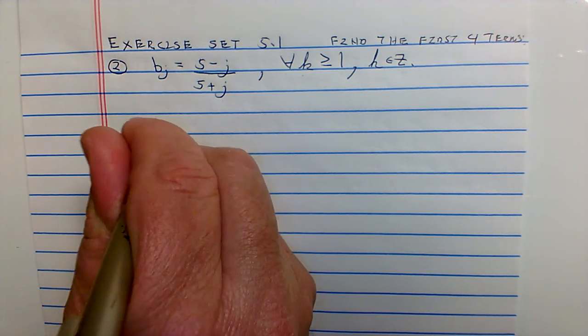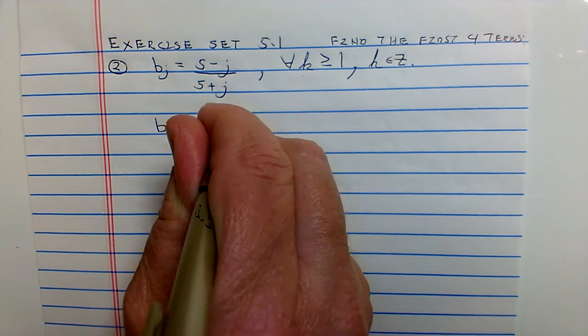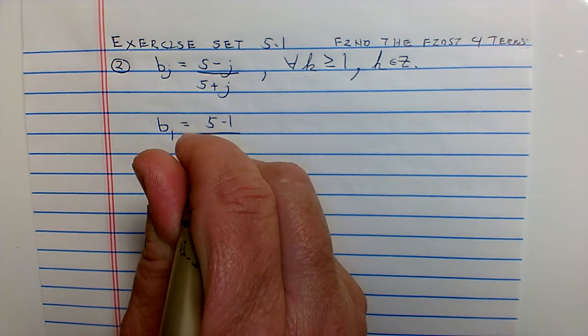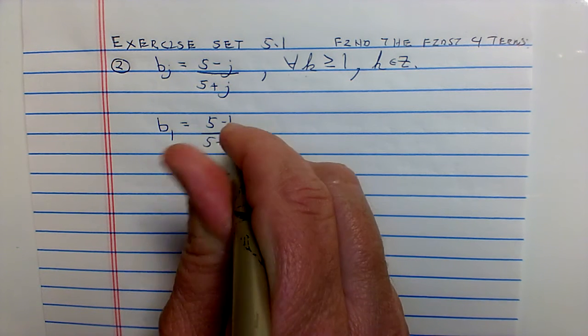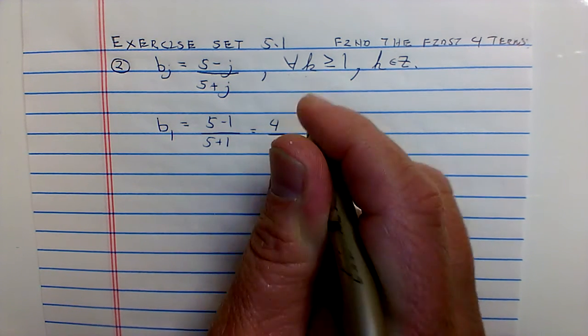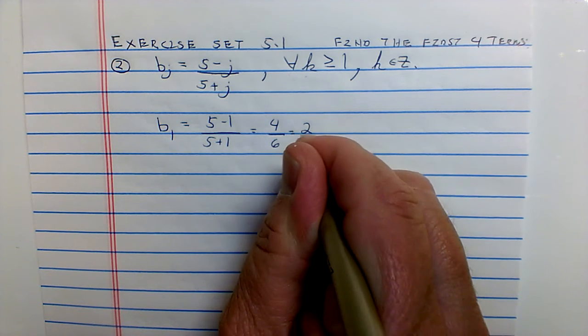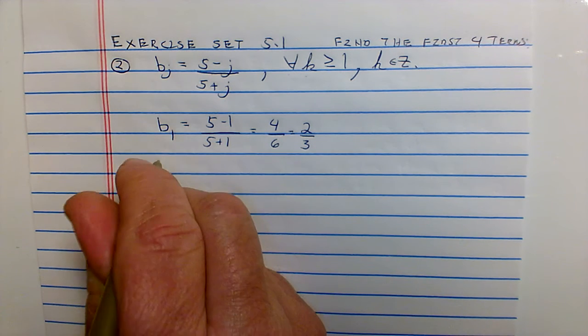So first, let's look at b sub 1. b sub 1 is going to be 5 minus 1 in the numerator and 5 plus 1 in the denominator. So it's 4 over 6, or in simpler terms, 2/3.